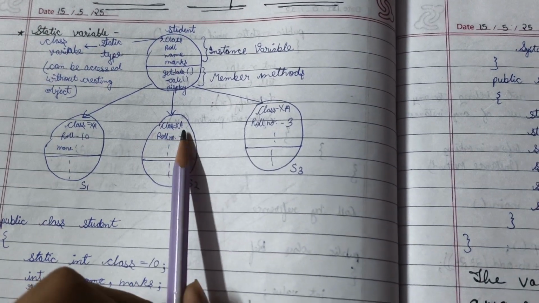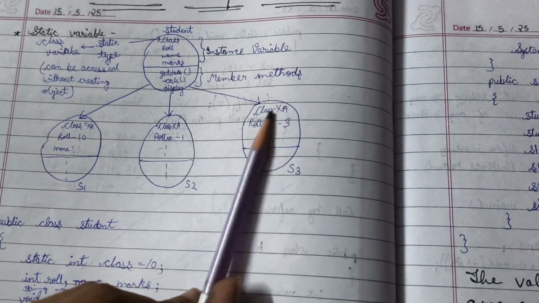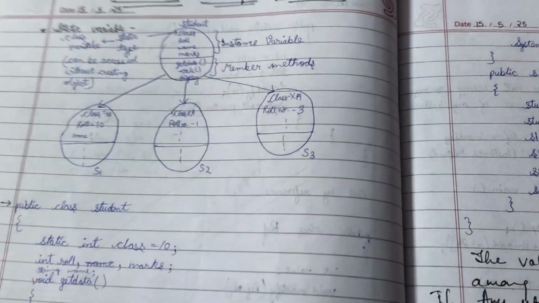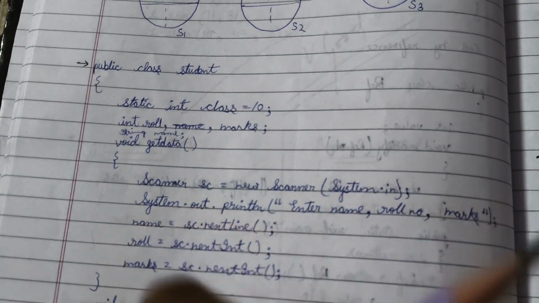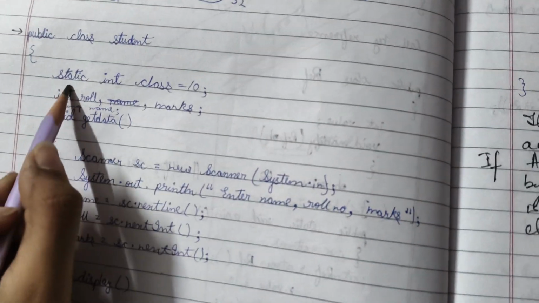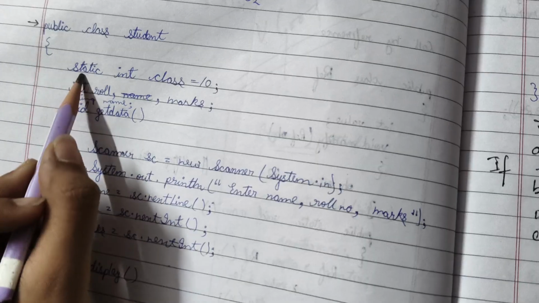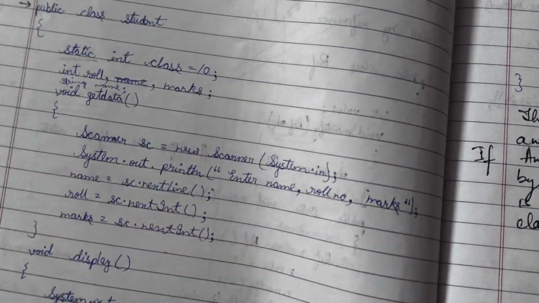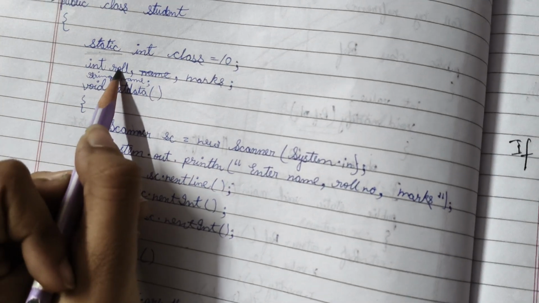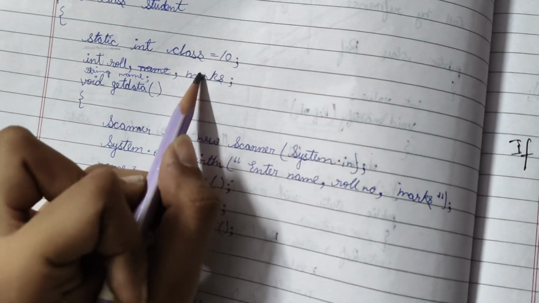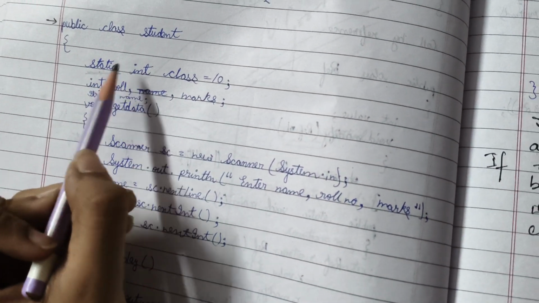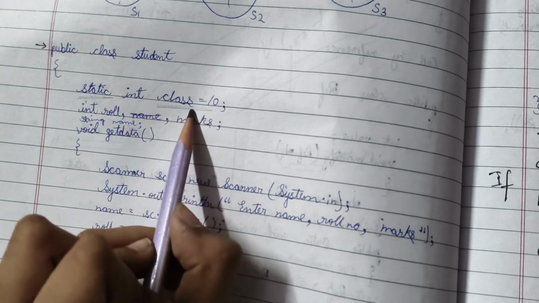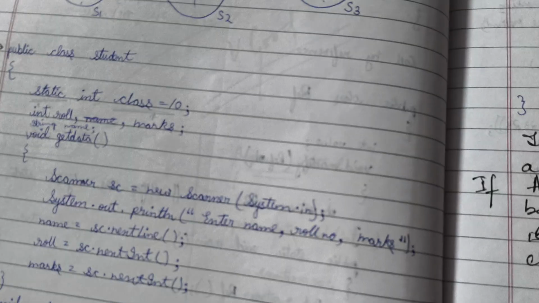So the class here is a static variable and it is declared using the static keyword. Just have this example: class Student, static int class 10th. This is the thing that will not change in any of the objects which we will create below. The roll number, string name and marks can change, but as we have declared this variable as static, its value will not change and it will print as it is.